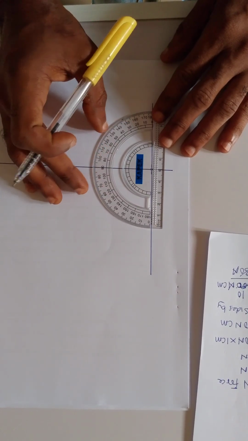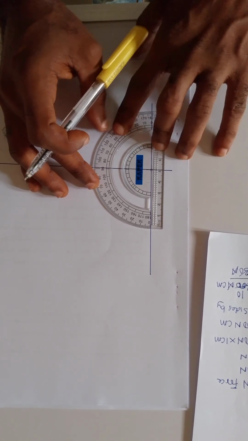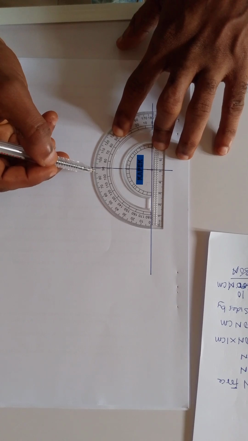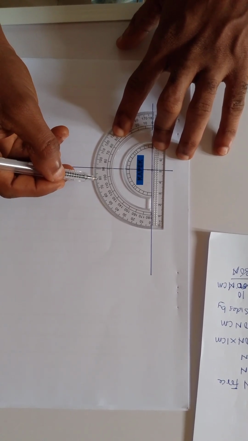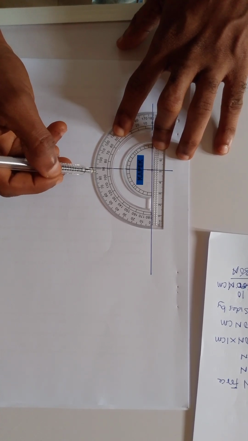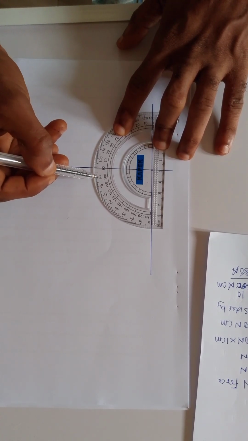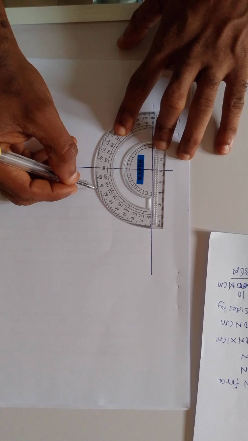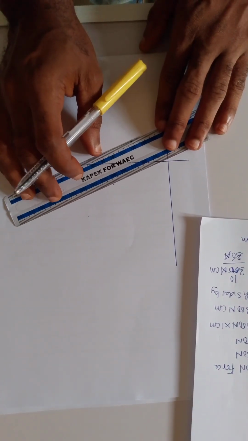And then you take 20 degrees to the horizontal. Let me put it correctly. From 90 to 80 is 10. From 80 to 70 is 20 degrees. So we mark our point there, and then we draw a straight line to pass through that point that we've marked.